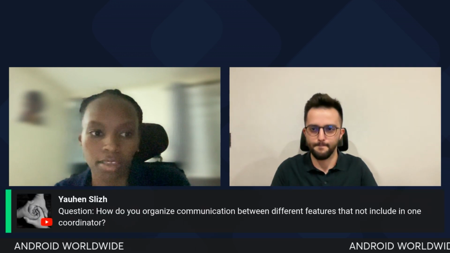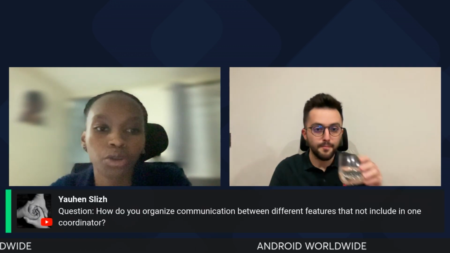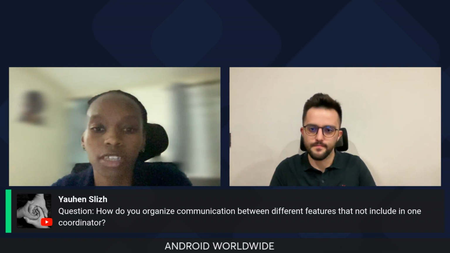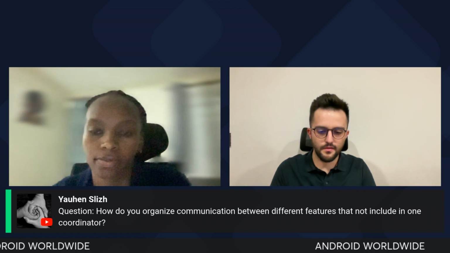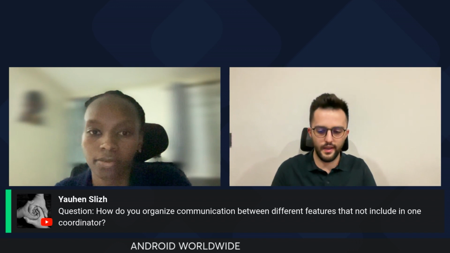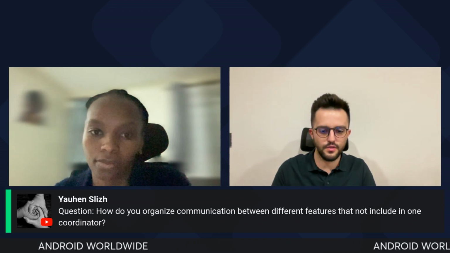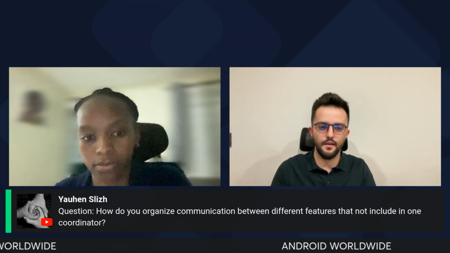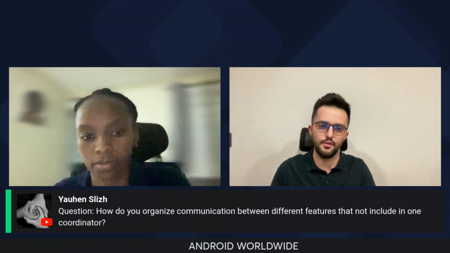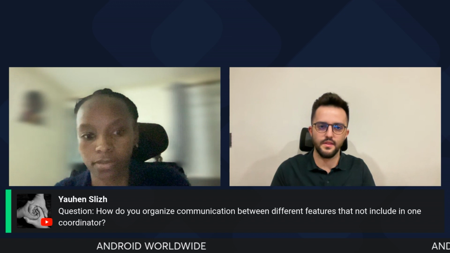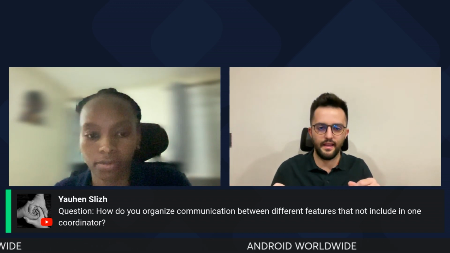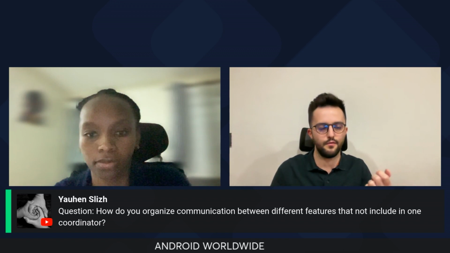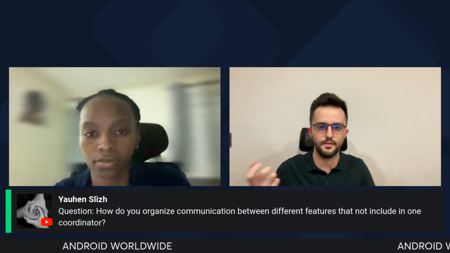Okay. They also had another question. How do you organize communication between different features that are not included in one coordinator? This is a really good question, and usually we try to encapsulate our features inside of one coordinator. If it's not that, we need to communicate with the navigator. For example, if you go with two big coordinators and each of them should not be included in another, we just navigate between, for example, one activity to another activity, one screen to another screen.